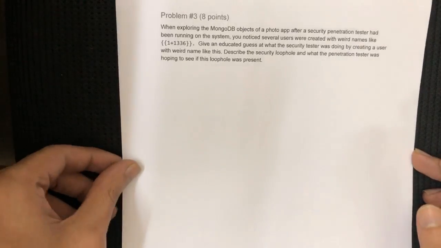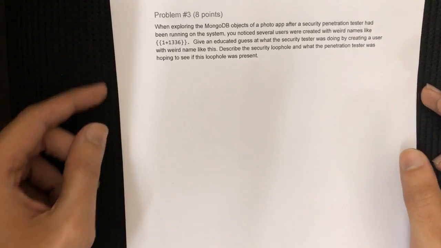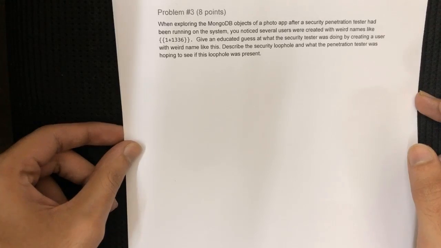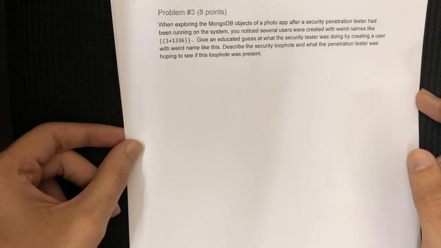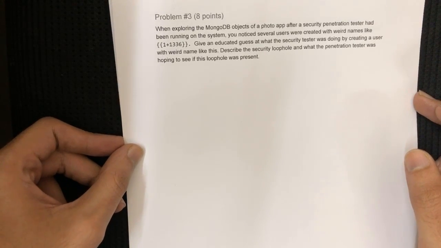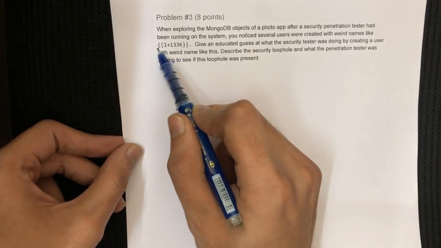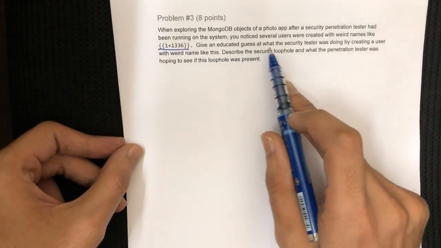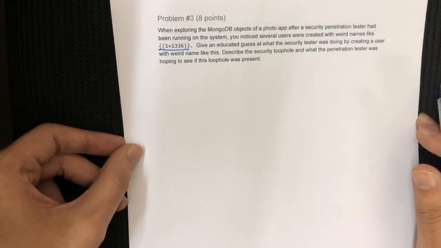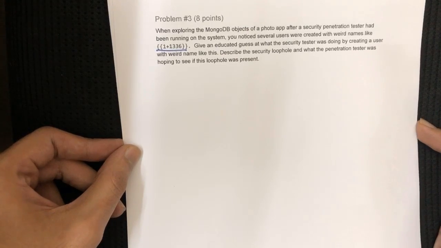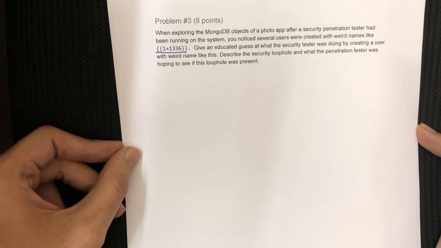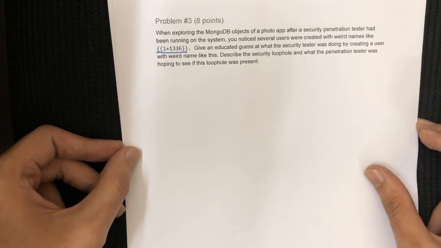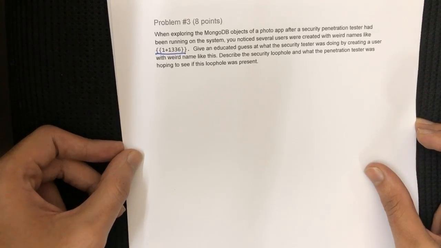This is the third problem. It says, when exploring the MongoDB object of a photo sharing app after a security penetration tester had been running on the system, you noticed several users were created with weird names like this. Given an educated guess, what was the security tester doing by creating a user with a weird name like this? Describe the security loophole and what the penetration tester was hoping to see if the loophole was present.